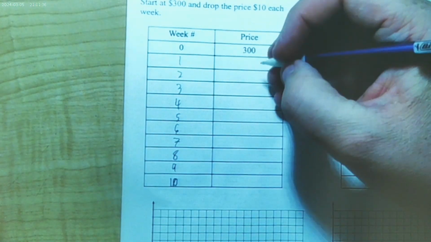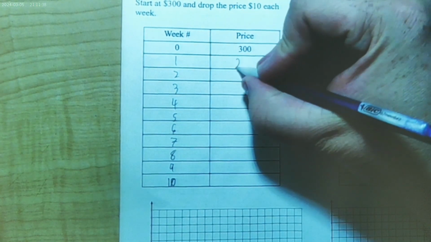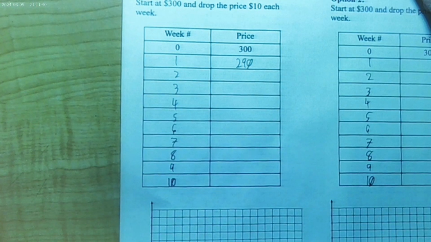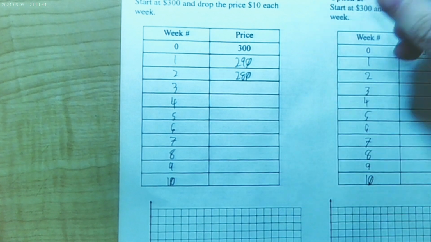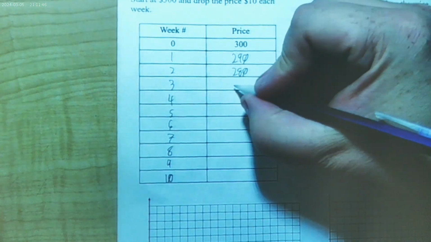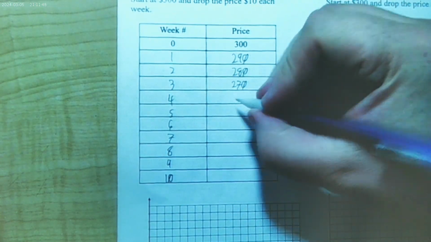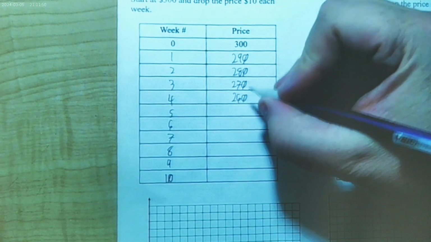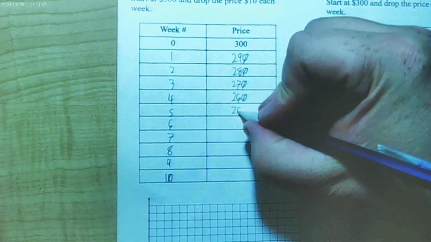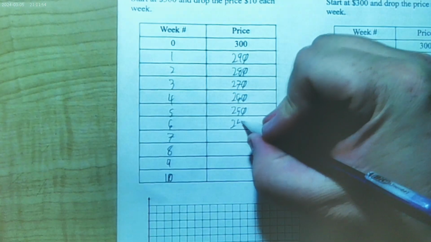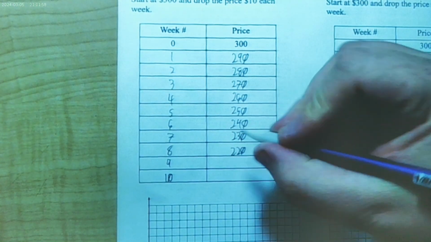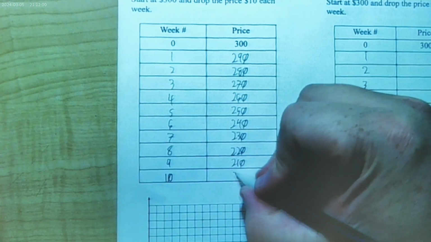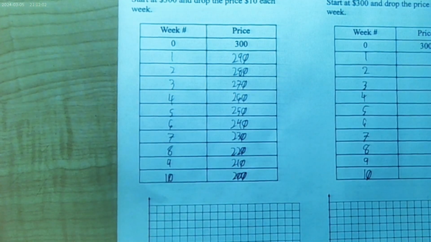All righty. So we start at $300 and we drop the price $10 each week. So first week doesn't sell, going to drop the price down to $290. Second week doesn't sell, drop the price down to $280. Third week doesn't sell, $270. Fourth week, $260. And hopefully you can see the pattern as I fill in the rest of the table.